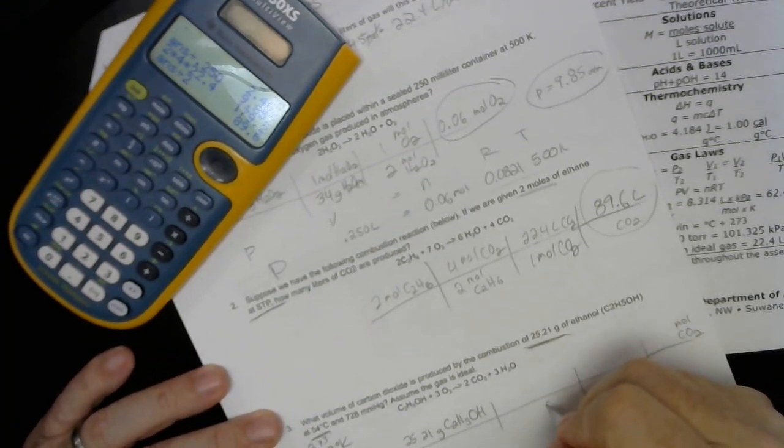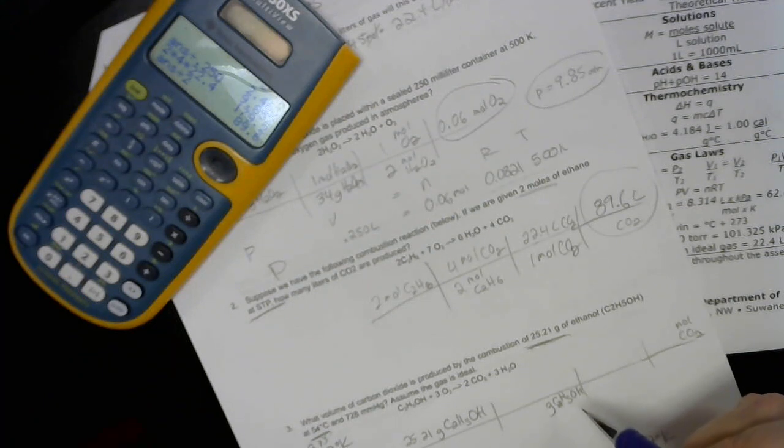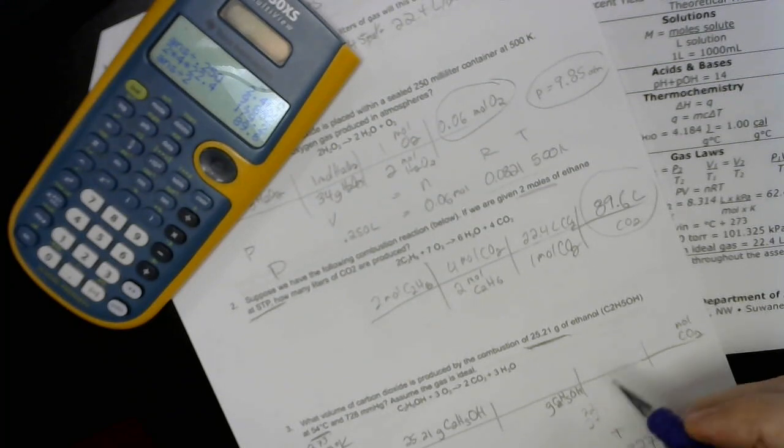So grams C2H5OH. So 16, 21, 22 plus 24 is 66.